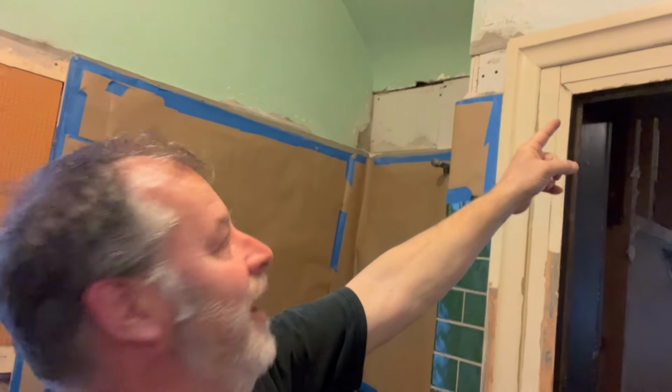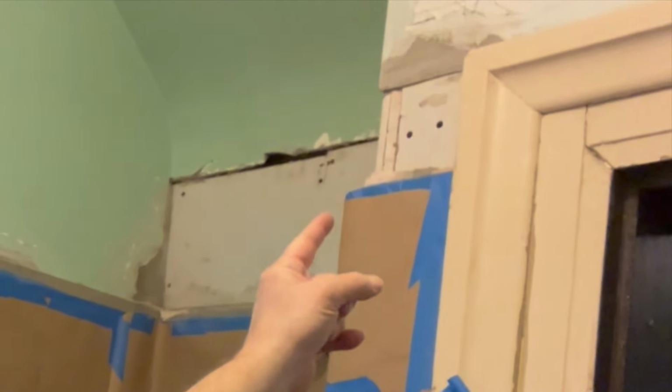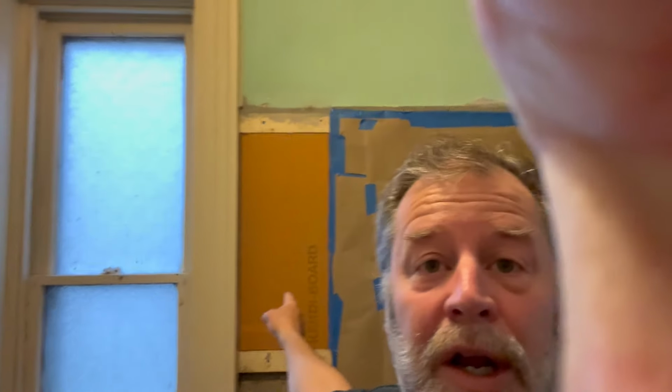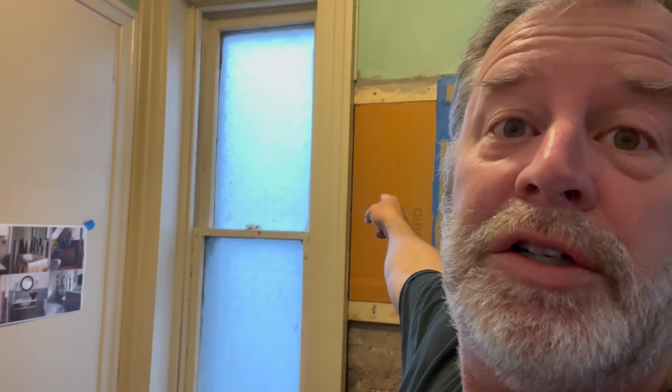Where is it? It's over there. So I need one over the doorway there. I need one in the back corner over here, and then I need over here, I need the Durock board to be covered with the mesh, and make this wall flush with the rest of the wall above it.